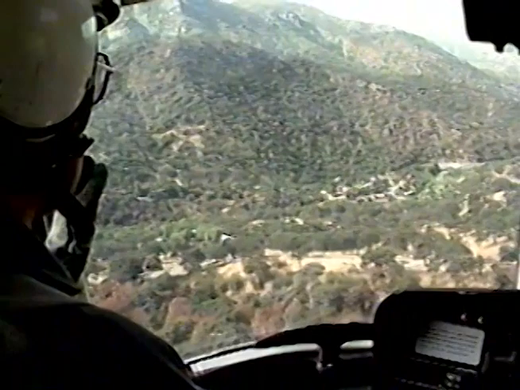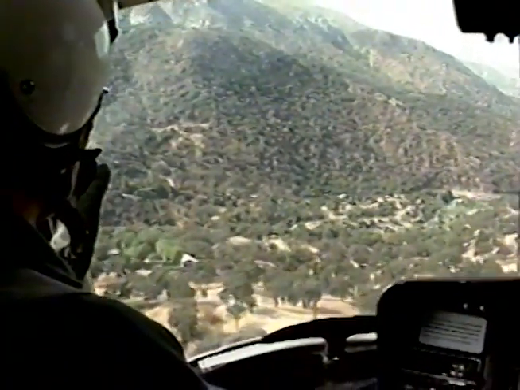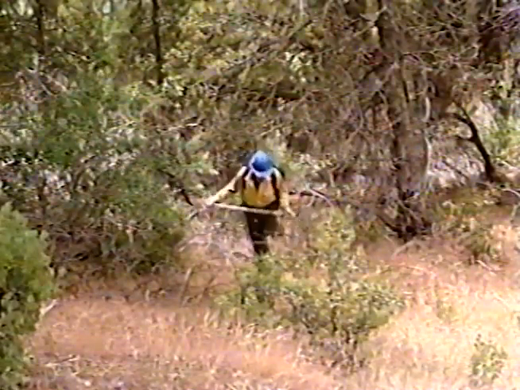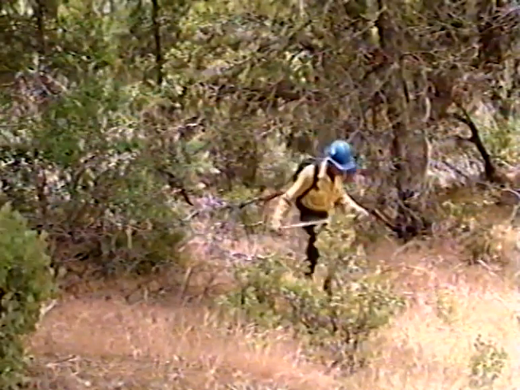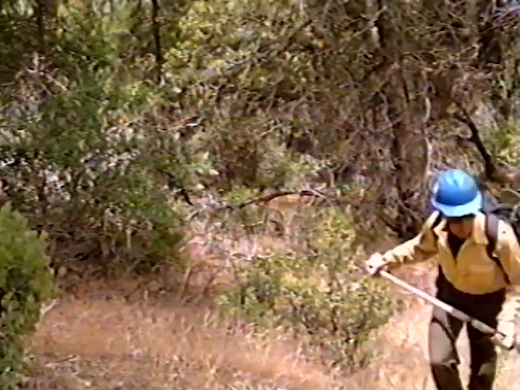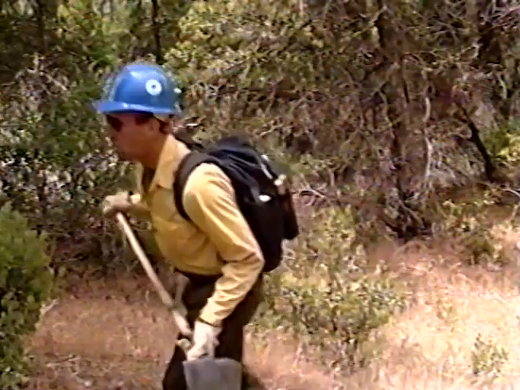Put yourself in the place of this firefighter, headed into the first shift of a fire assignment. What do you see when you look at the fuels on a fire?